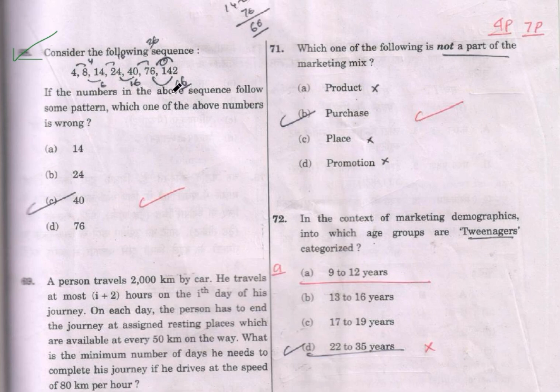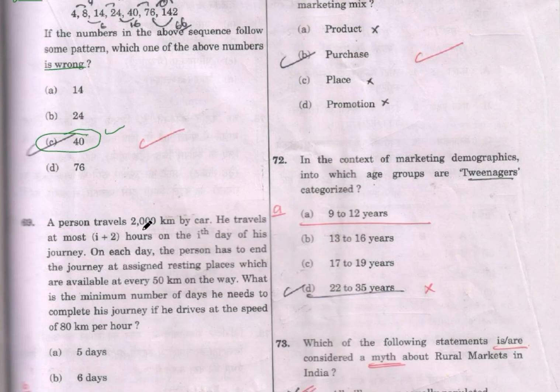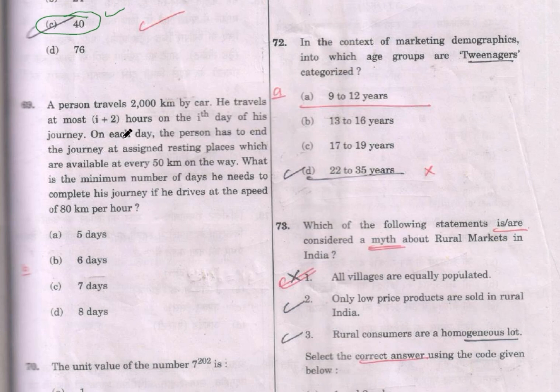Now the sequence number, what is wrong? Okay, so the wrong answer will be 40. This will be 40.